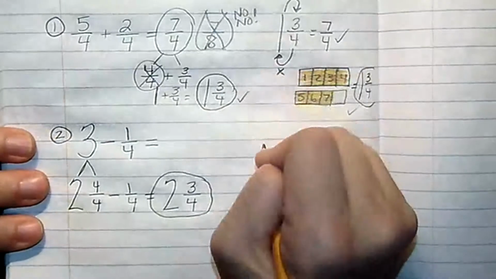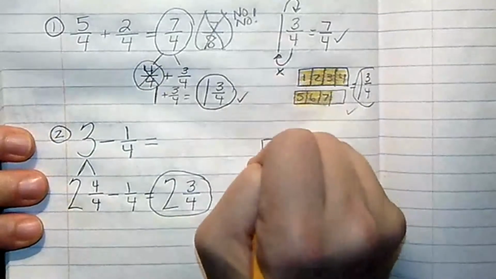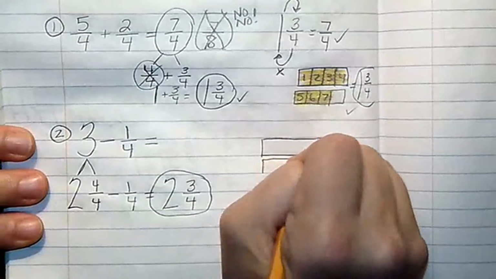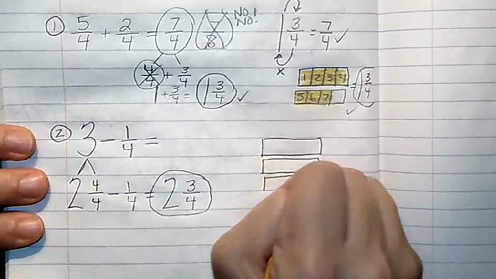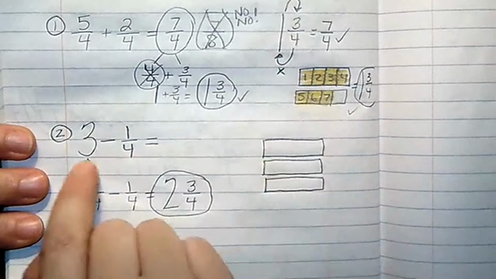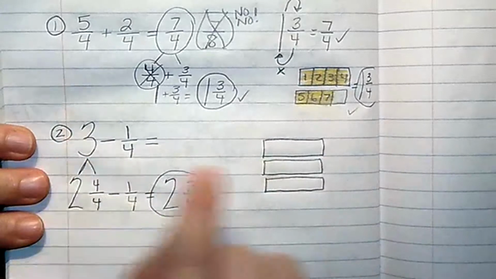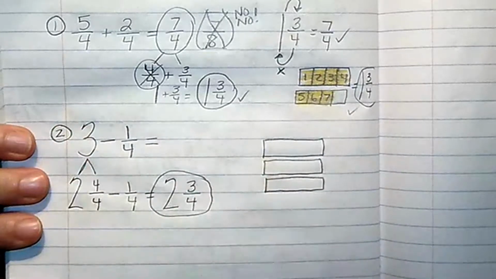I'm going to draw a chocolate bar. Actually, I'm going to draw 3 chocolate bars. Why am I drawing 3 chocolate bars? Because my number says 3. That's 3 wholes. This is 3 whole chocolate bars.